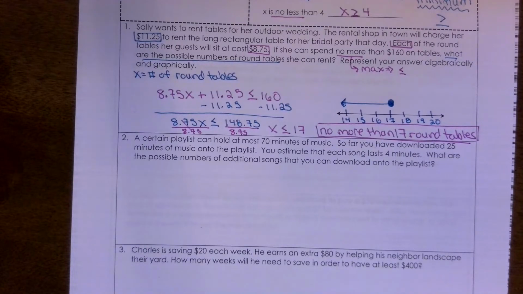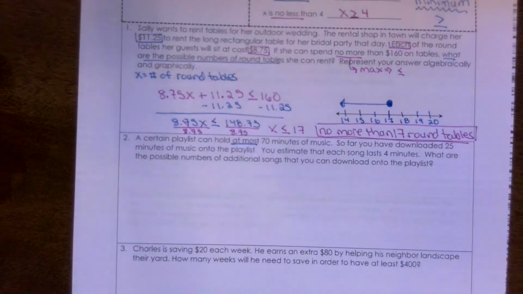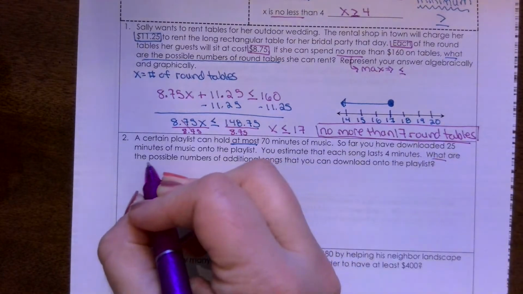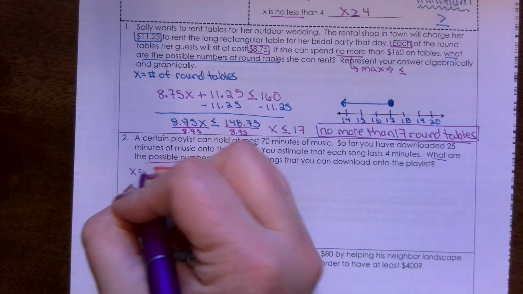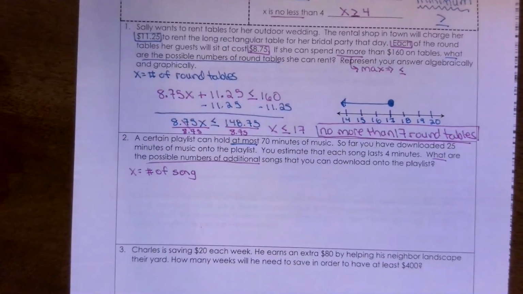Certain playlists can hold at most, that looks like another maximum, 70 minutes of music. So far, you've downloaded 25 minutes of music onto the playlist. You estimate that each song lasts 4 minutes. What are the possible number of additional songs you can download onto the playlist? So x is the number of songs you are going to download.